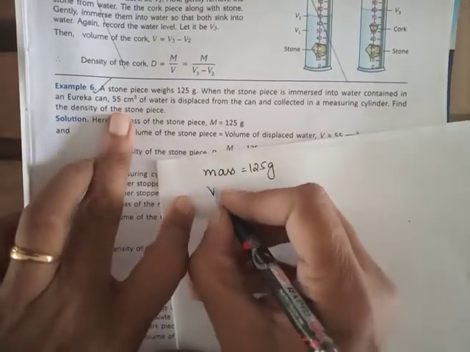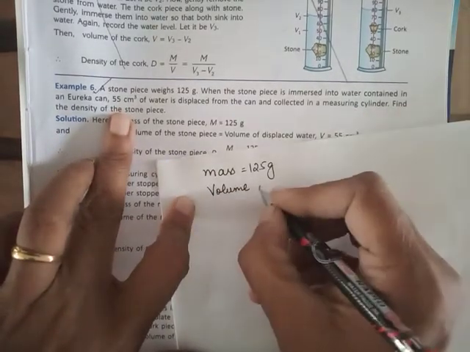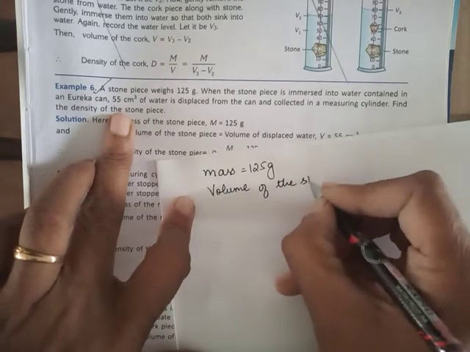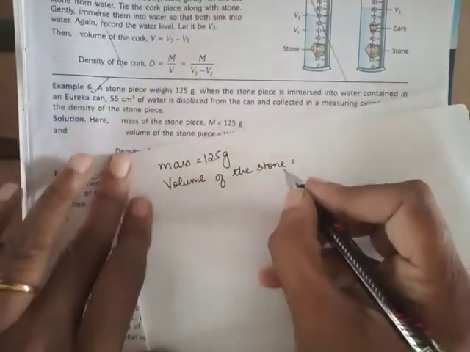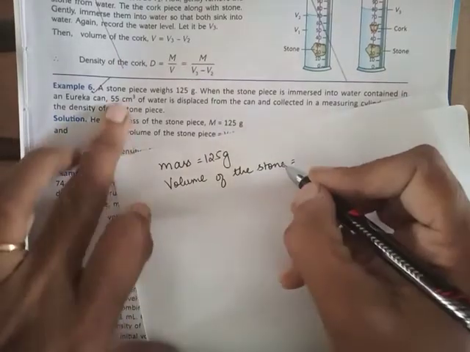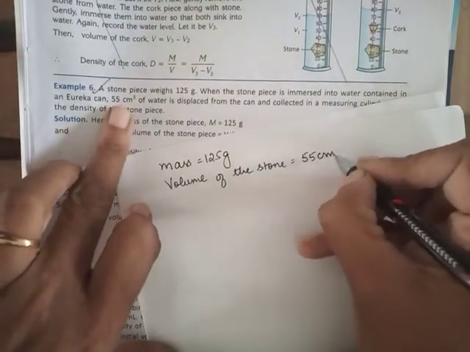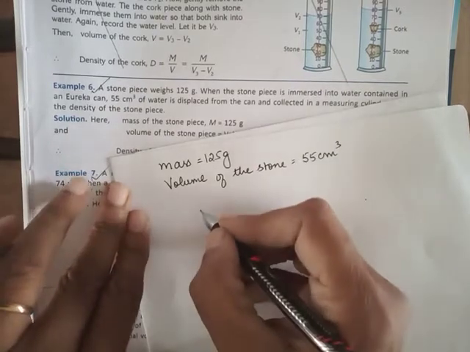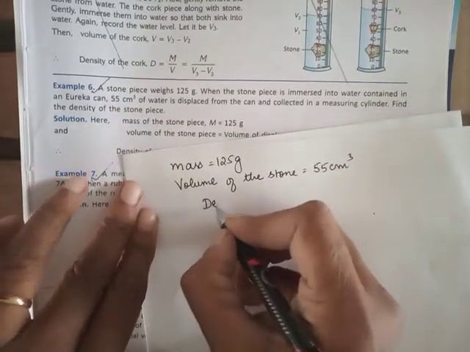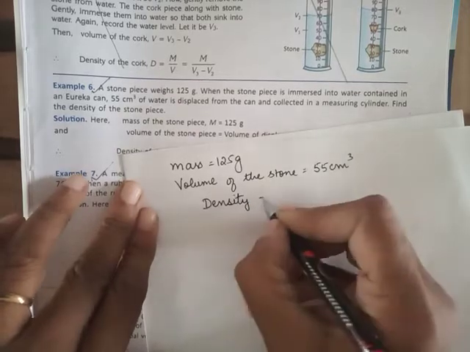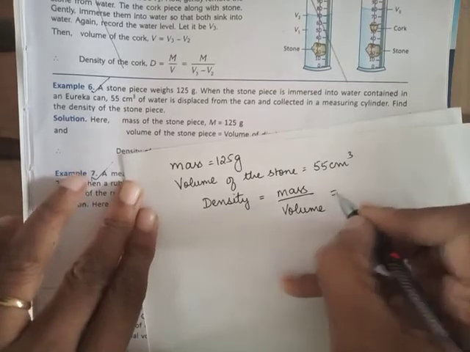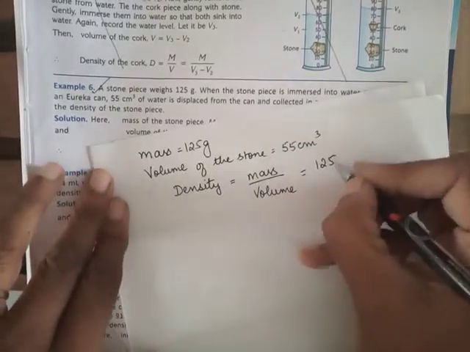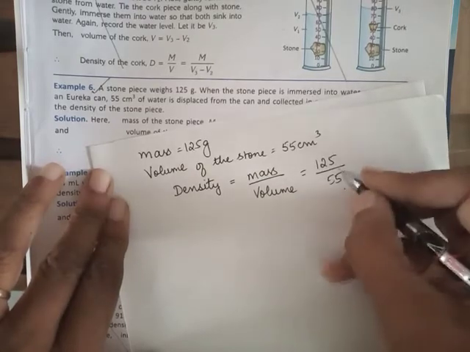So what is this? This is the volume of the solid. This is the volume of the stone piece. However much water was collected in the cylinder, that will give me the volume of that stone piece. In this case, I don't have to subtract or anything. I just have to take this to be the volume of the solid. Now we have to find the density. Density is mass upon volume. Mass is 125 gram. Volume is 55.